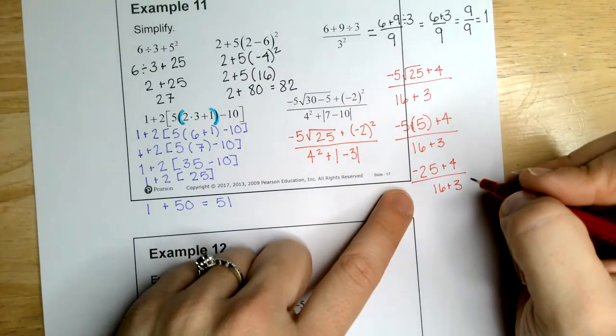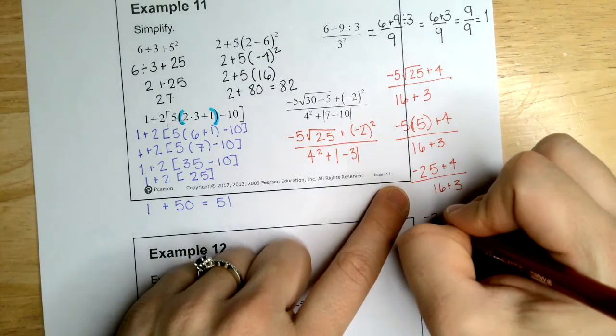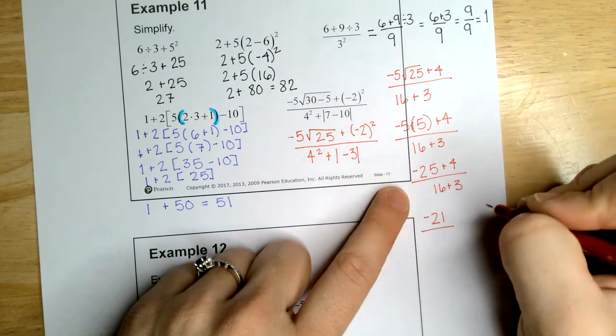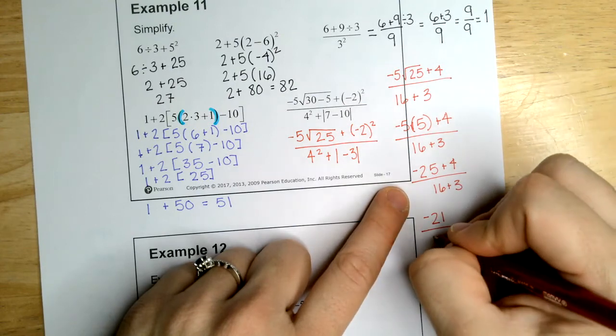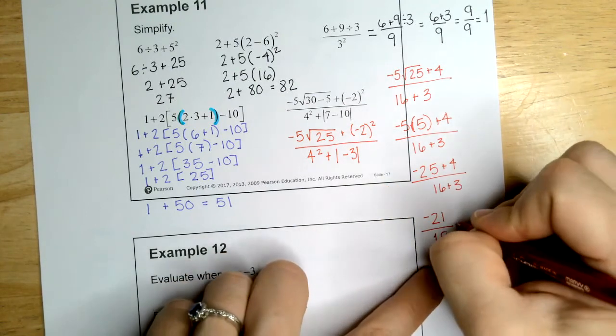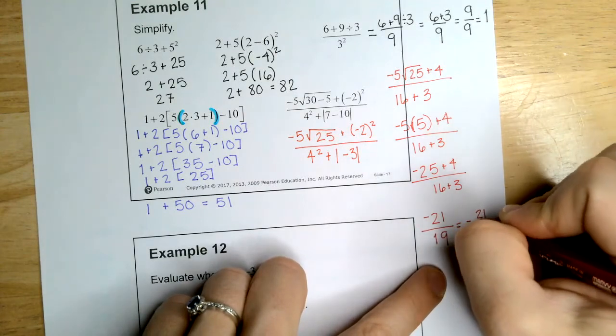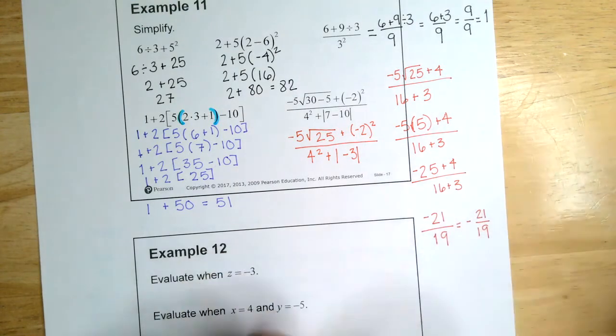-25 plus 4 is a -21. And then 16 plus 3 is 19. So we have -21 over 19.